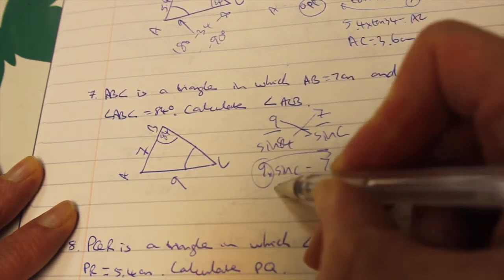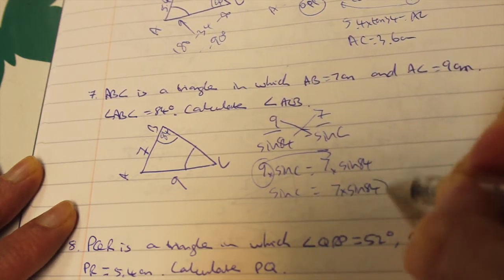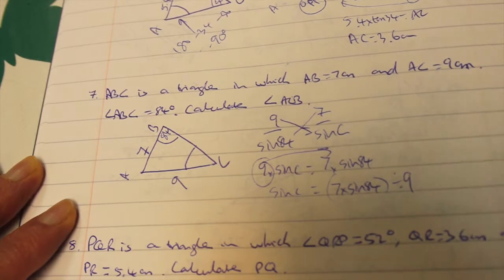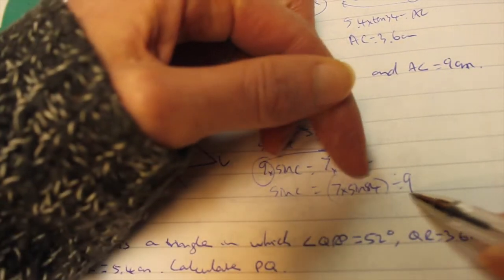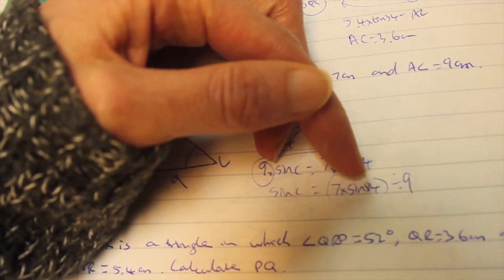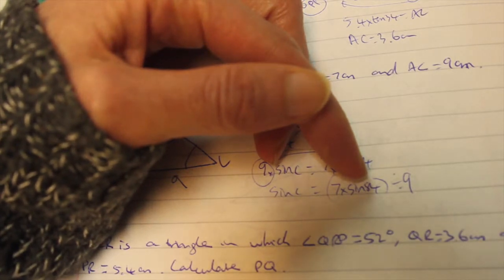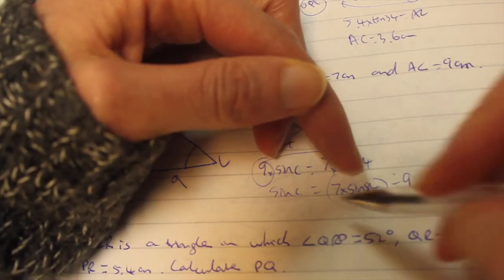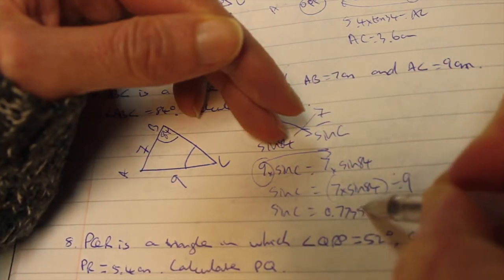Bring your 9 over and divide. So sine C is 7 times sine 84 divided by 9. If you notice why I put brackets around that, because if I didn't, I'd be scared in case the calculator had sine divided by 9, which you don't want. So 7 times sine 84 equals, divided by 9 equals, so sine C is 0.7735.